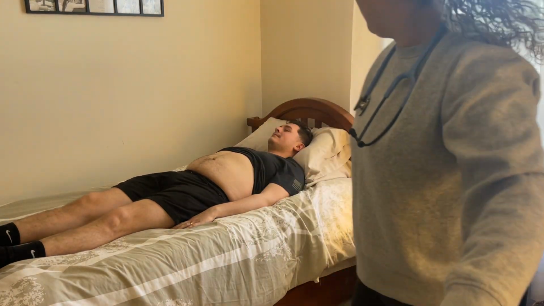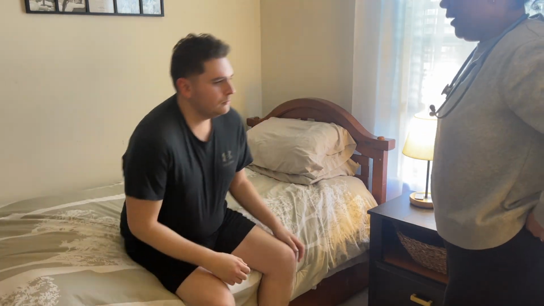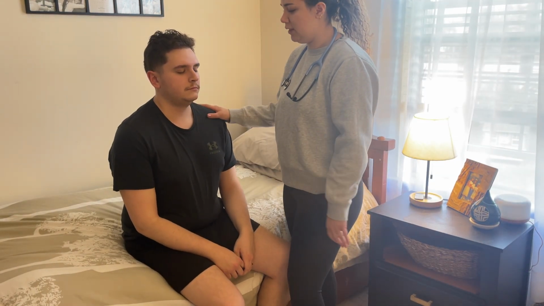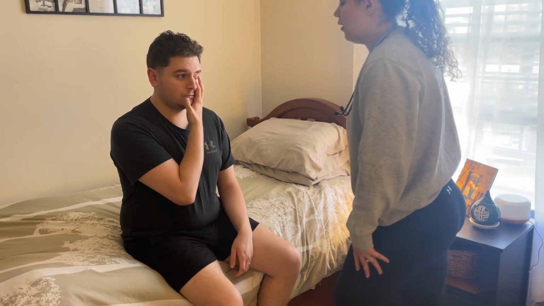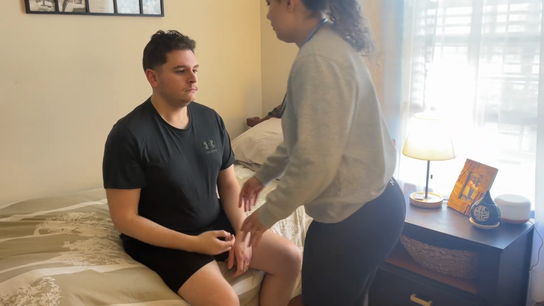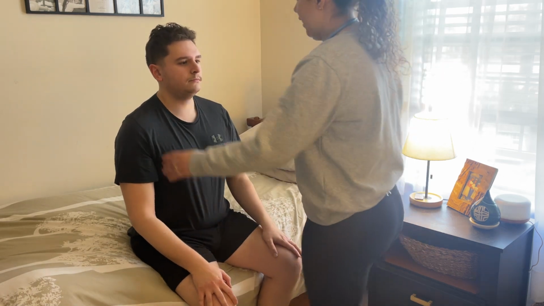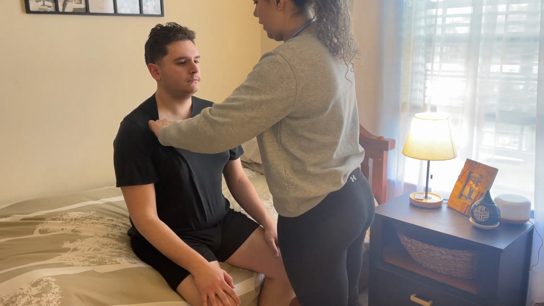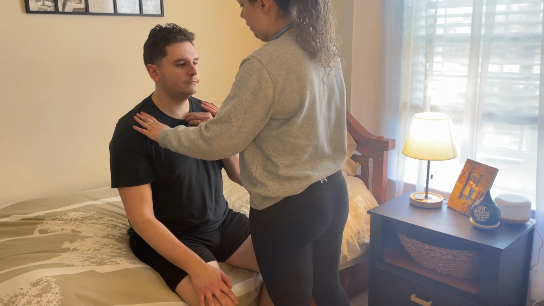Okay, so you can go ahead and sit up, Brandon. We're going to take a look at your upper extremities. So now we're done with the GI assessment, and we're going to move on to musculoskeletal, starting with the upper extremities. As always, we're going to start off with inspection. I'm going to ask my patient to just sit up straight and nice and tall. He is nice and symmetrical, and I don't notice any deformities. So I can move on to the next step, which would be palpation.